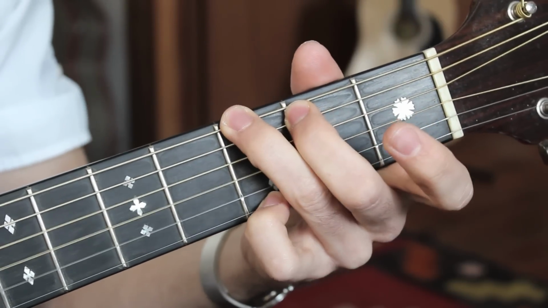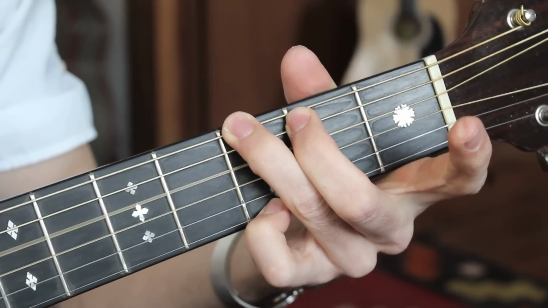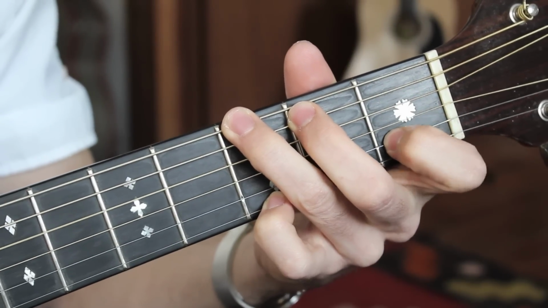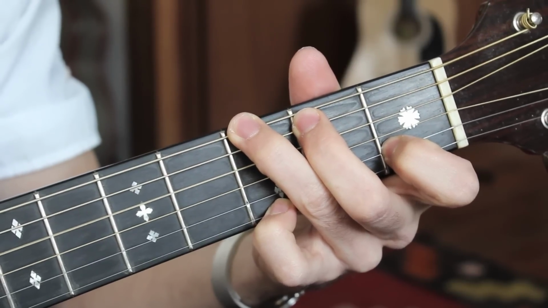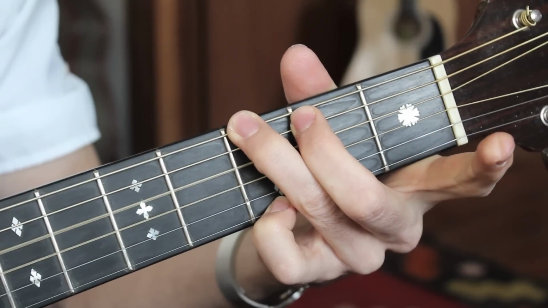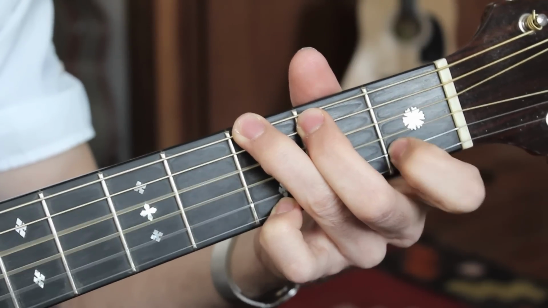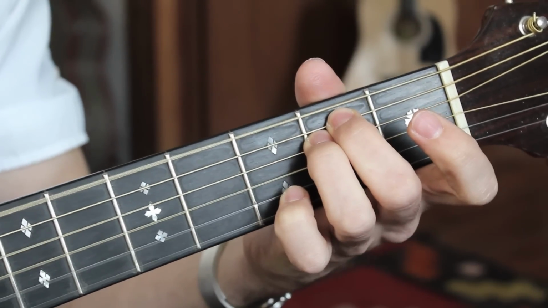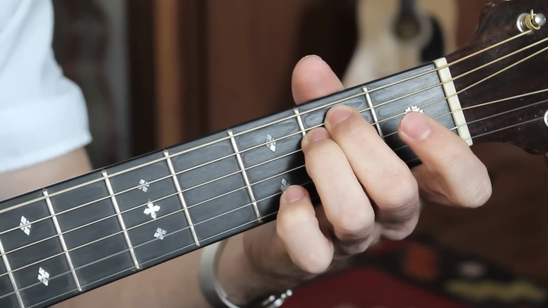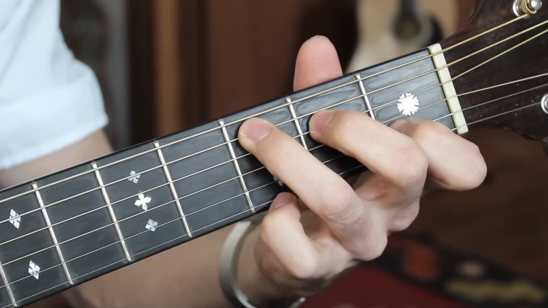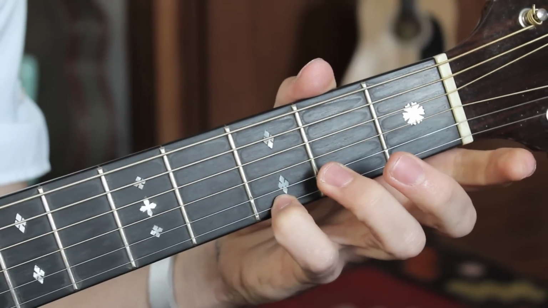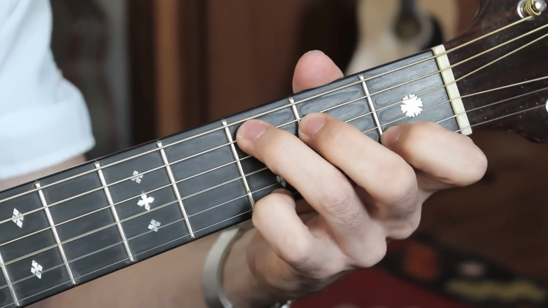Maybe on our G major chord, we can add our first finger here on the B string 1st fret on our first upstroke in the strumming pattern, and then quickly pull off. Another thing that we can do on a C major chord, we can add in a high G note here on the 3rd fret of the E string.